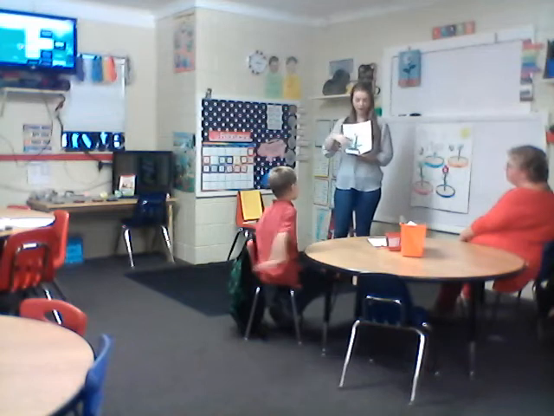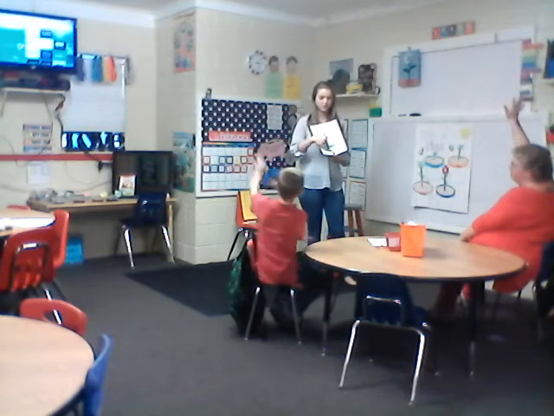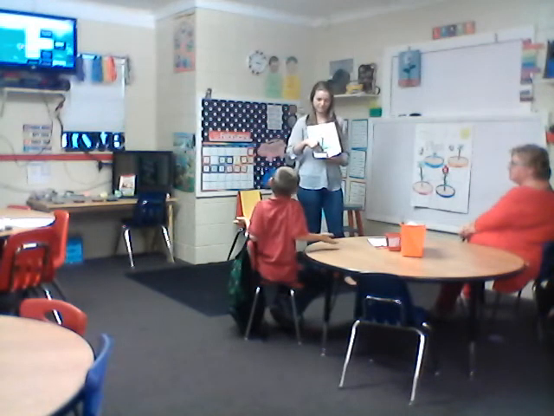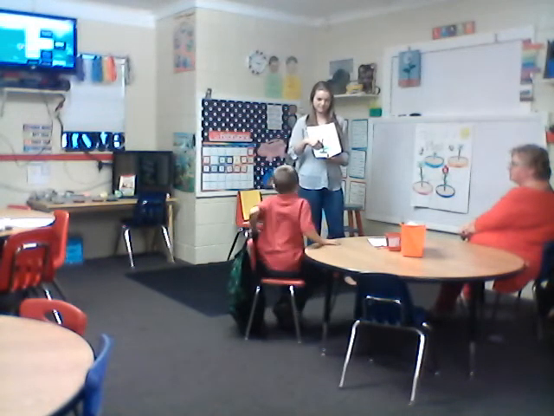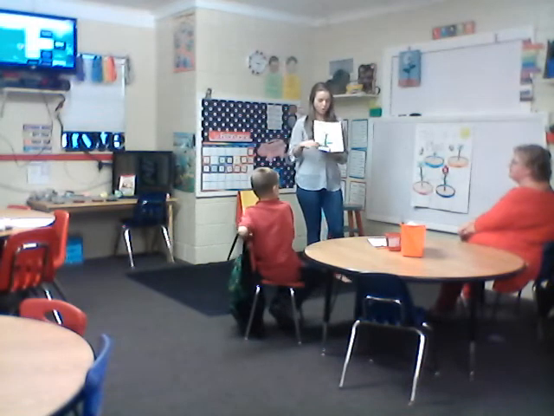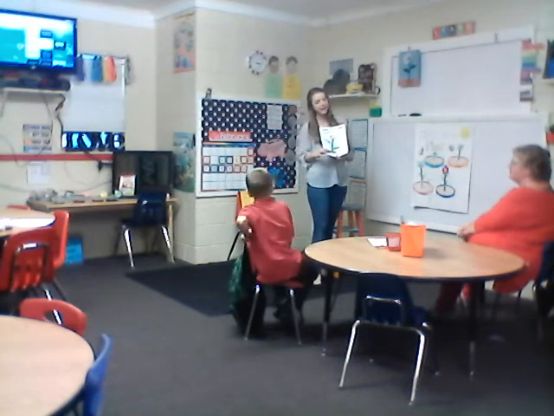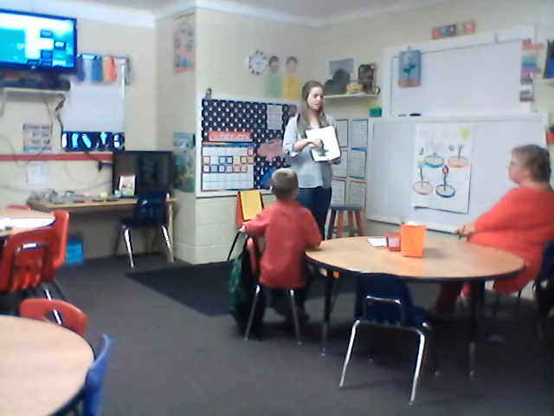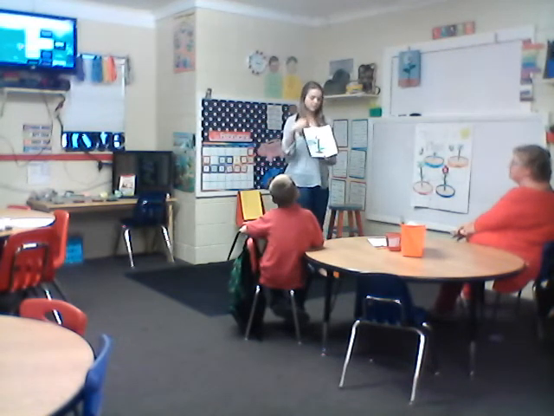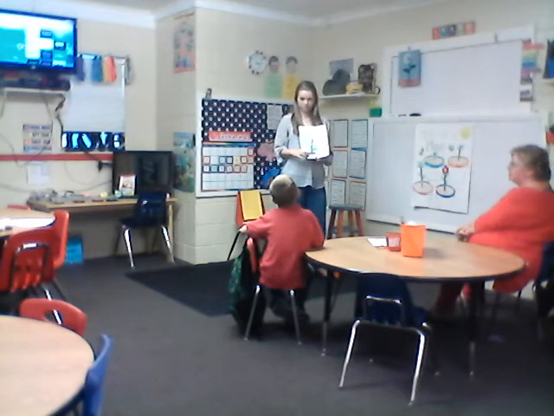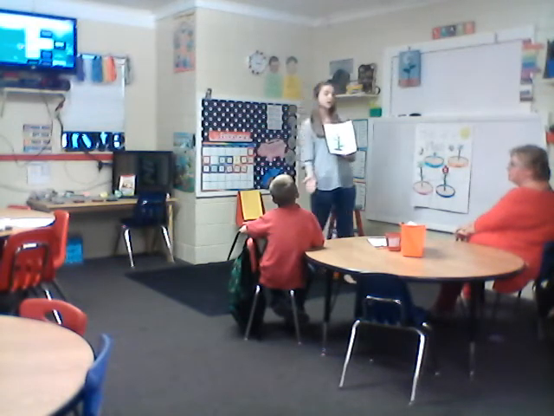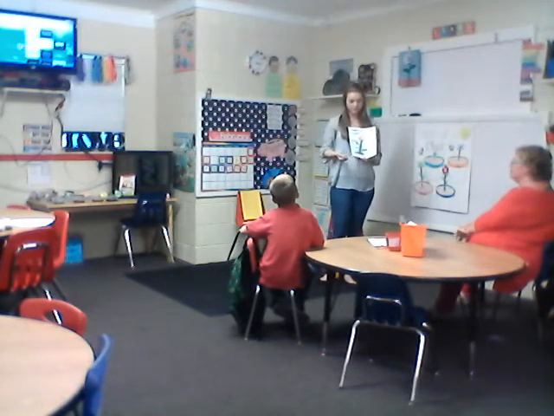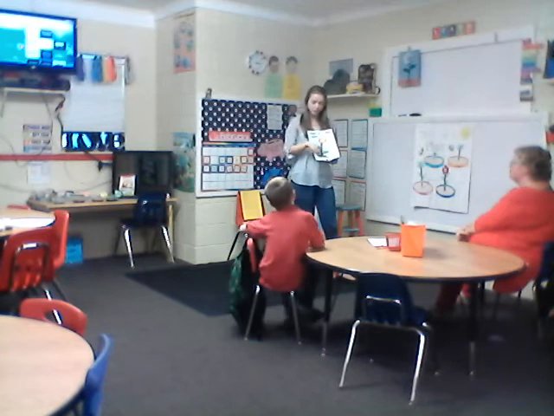Does anybody remember what this part of the flower is from our story? What is it? This part right here. Stem. So when the water gets into the roots of the plant, the stem carries it up all the way to the flower. Some people say it's like an elevator. You go in an elevator and it takes you up lots of stories instead of walking up all those stairs, right? So the stem does the same thing.